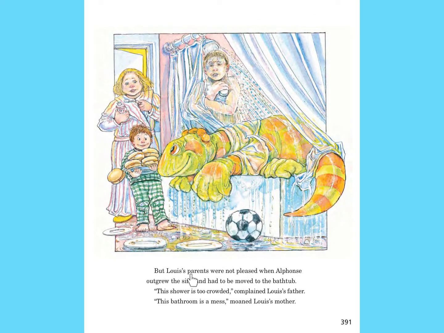But Louis's parents were not pleased when Alphonse outgrew the sink and had to be moved to the bathtub. "This shower is too crowded," complained Louis's father. "This bathroom is a mess," moaned Louis's mother.